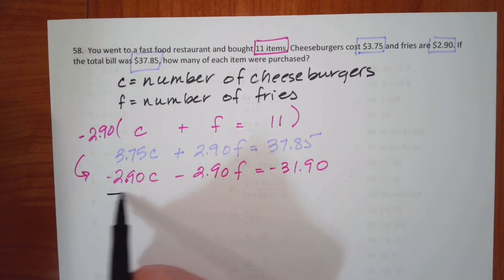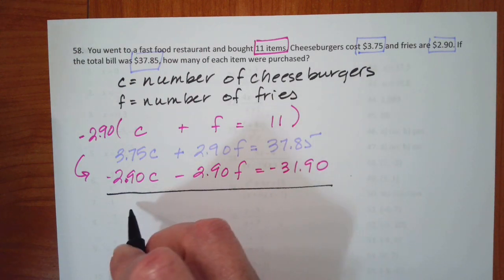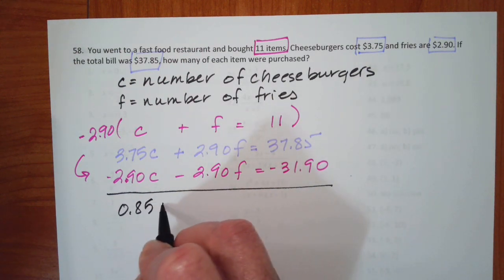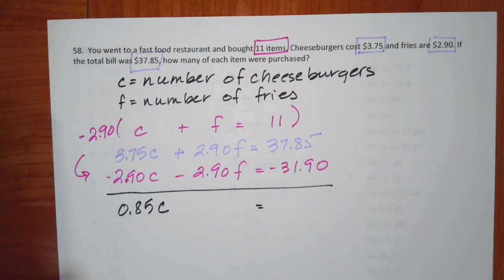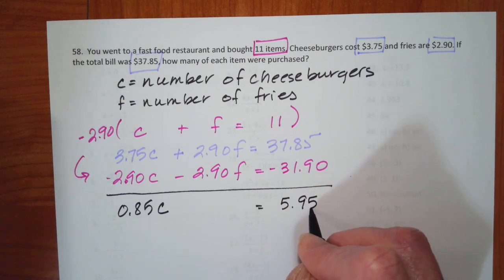Okay, so when I add these together, 3.75 minus 2.9 gives me 0.85C, 37.85 minus 31.90, whoops, gives me 5.95.